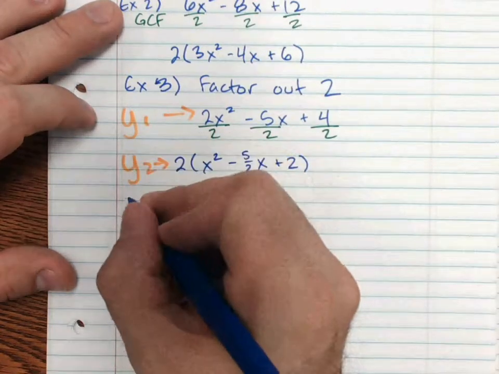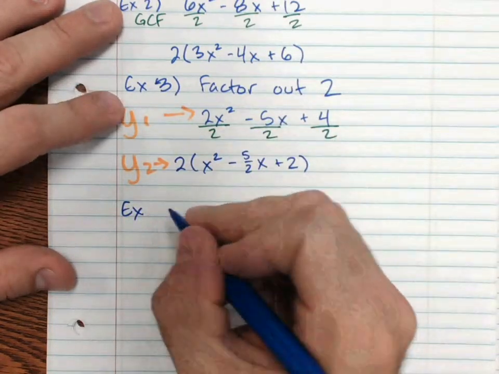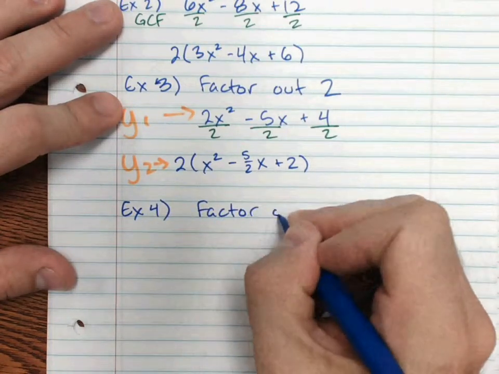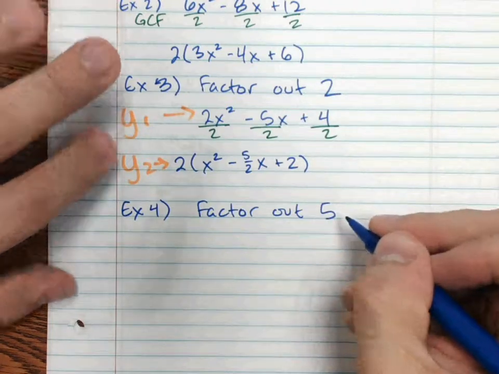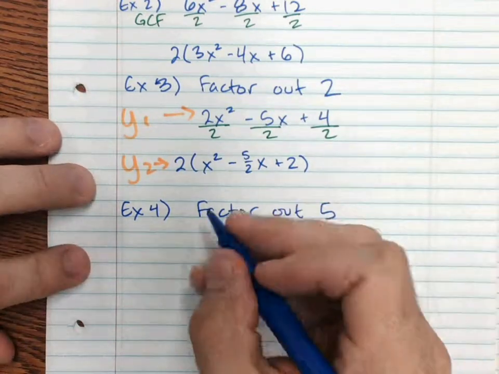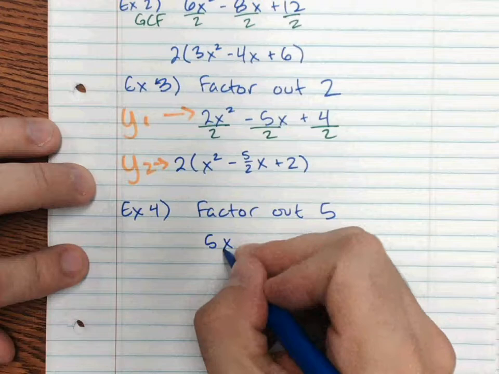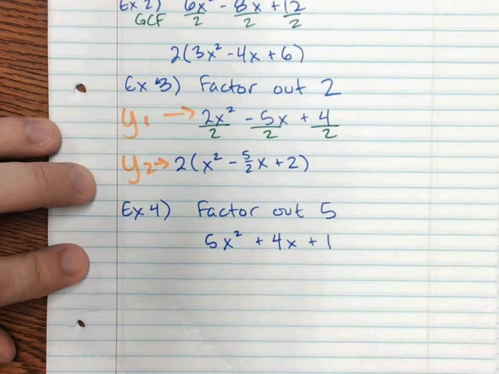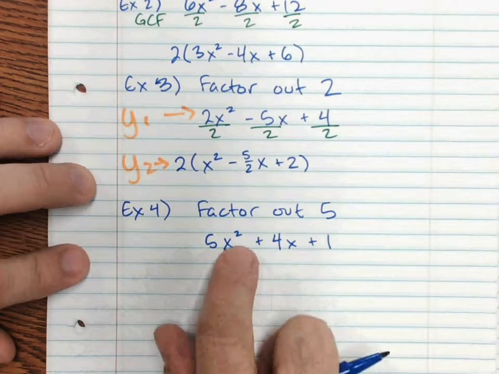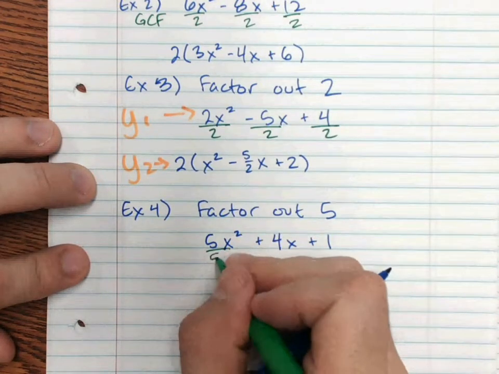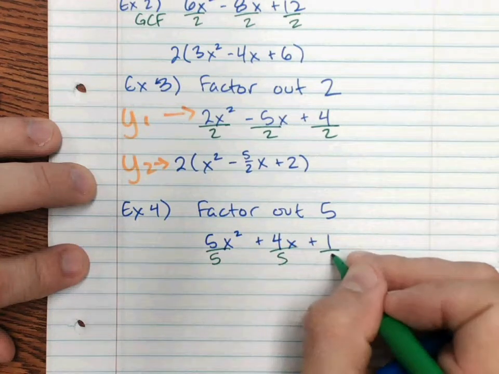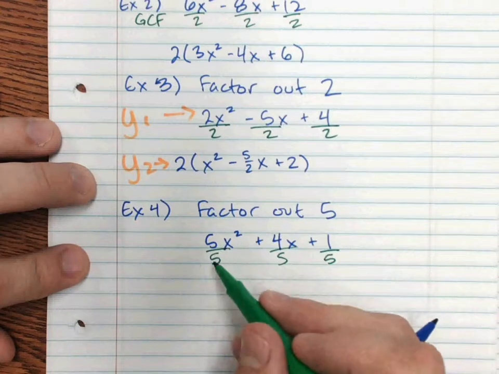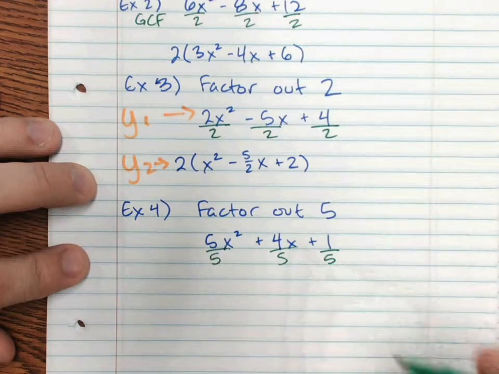For the next example, we're going to try something very similar. We are going to, instead of factoring out 2, we want to factor out 5. Okay? And let's say we use 5x squared plus 4x plus 1. So in this case, we're going to factor out 5. Again, we're doing this specifically because we want the x squared at the beginning to be by itself. So that's why we're taking the coefficient of x squared and factoring it out.